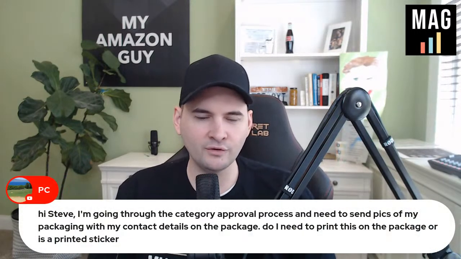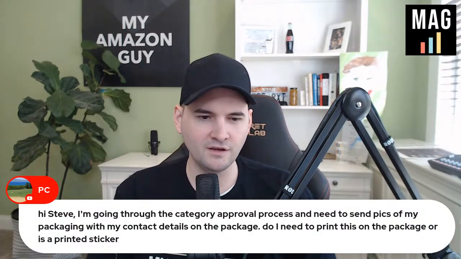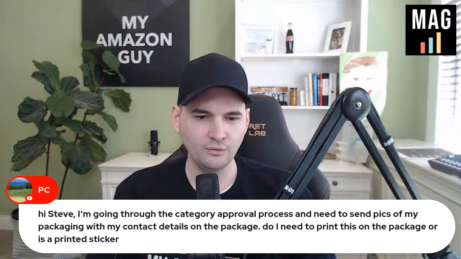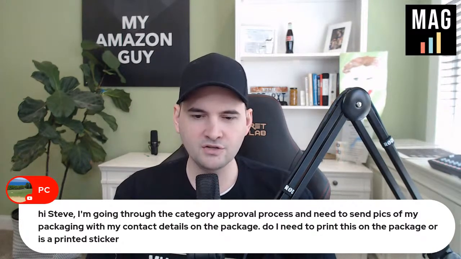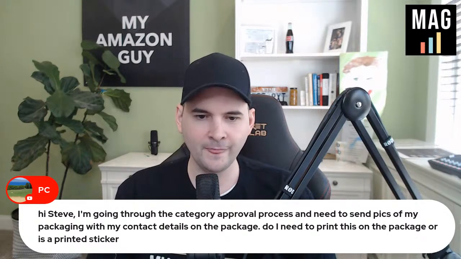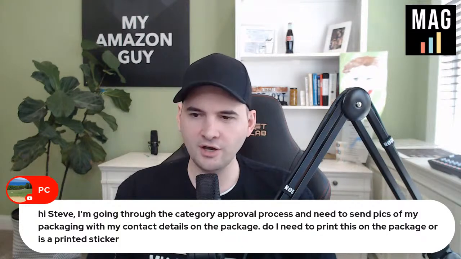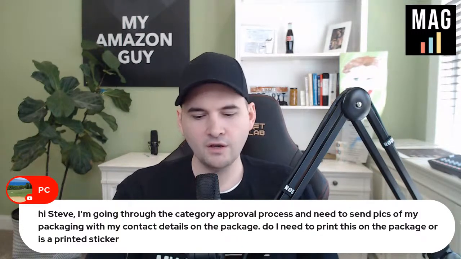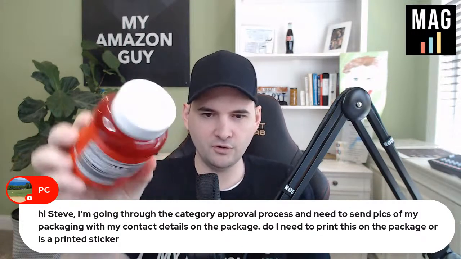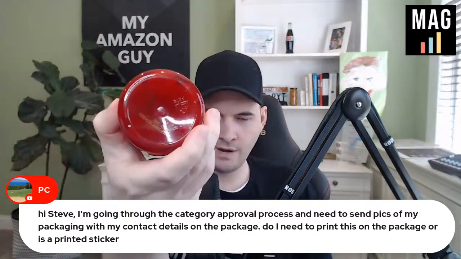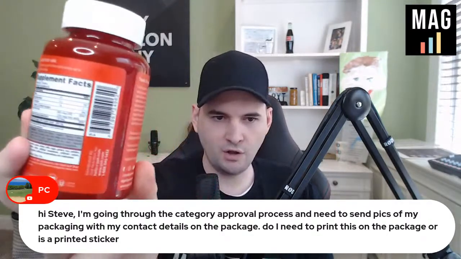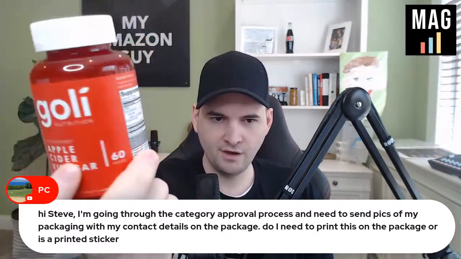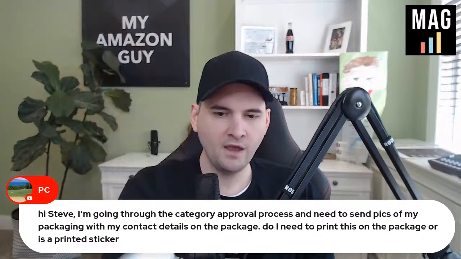PC says, hi, Steve. I'm going through the category approval process and need to send pics of my packaging with my content details on the package. Do I need to print on this package or is it a printed sticker? I would say you need to show the full packaging. Take 6 photos. Take one of the top, one of the bottom, one that shows all the barcode information like this, and then one from each side. That will be critical to get your category to go through.